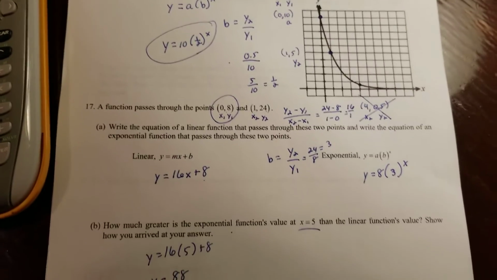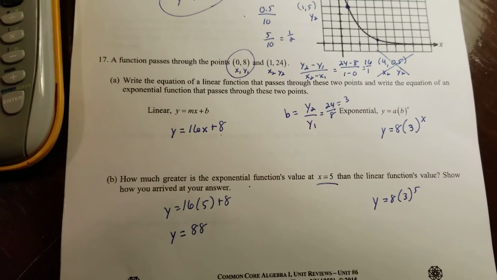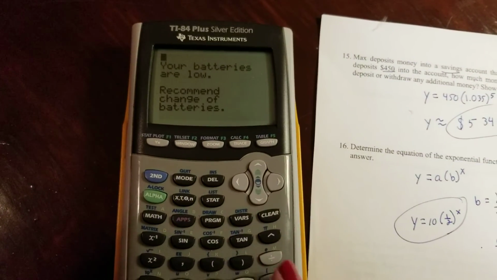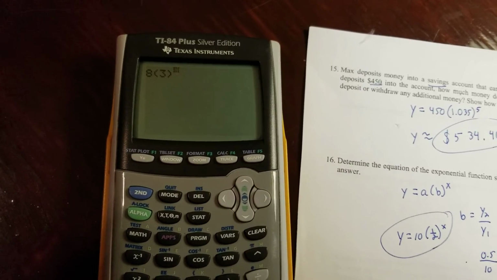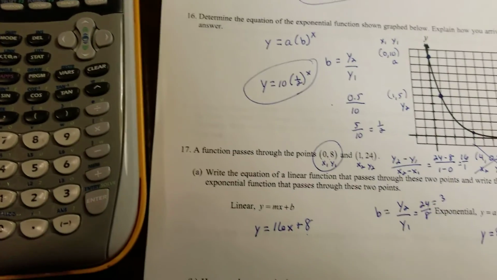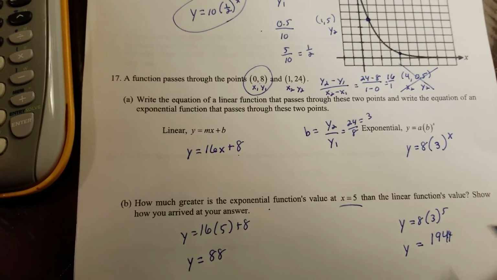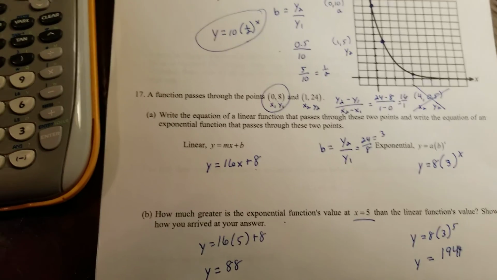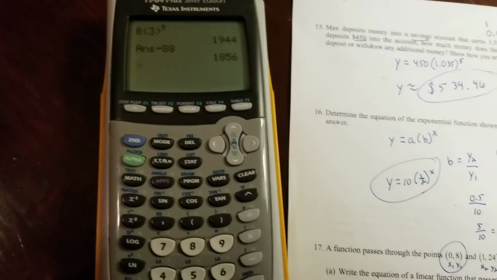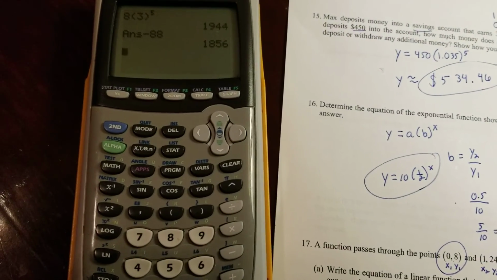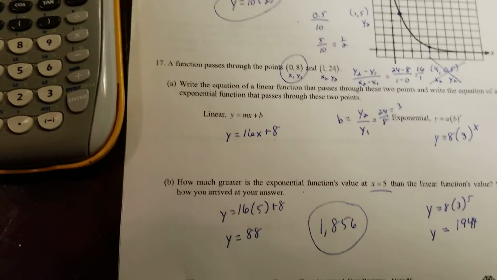And for my exponential, I'm going to do y equals 8 times 3 to the 5th power. Let's see if it'll turn back on. And I've got 8 times 3 to the 5th power. So that's going to give me 1,944. Well, how much greater is that? Well, minus 88, and we get 1,856 greater. Remember, this is growing exponentially.